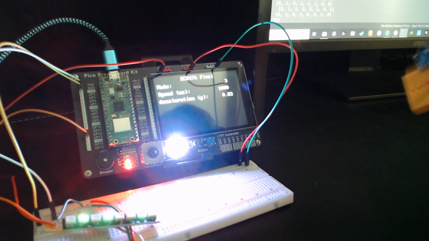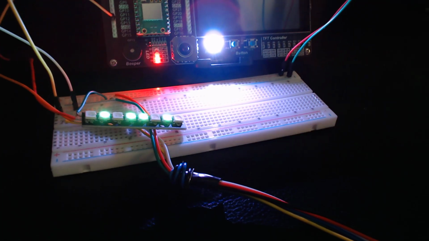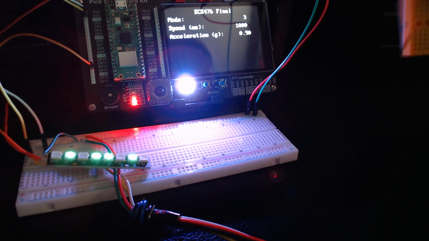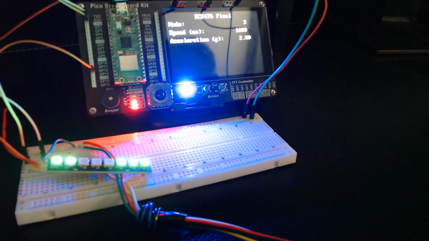So just kind of for the sake of testing it, if I just wiggle this around, you'll see it updated the Z, or the acceleration, to 0.47, and then the NeoPixels change with it. So if I move it around some more, wait for it to update the next time, now it's at 2.0 exactly. So then that should be 200.